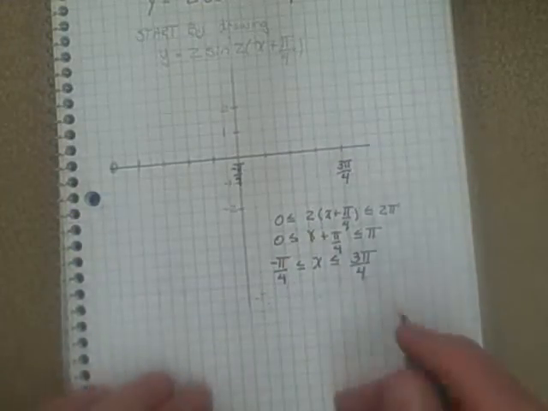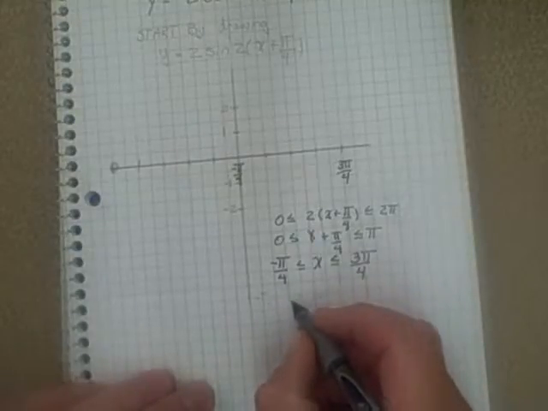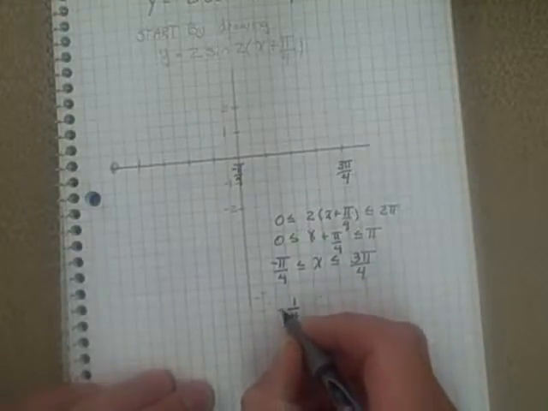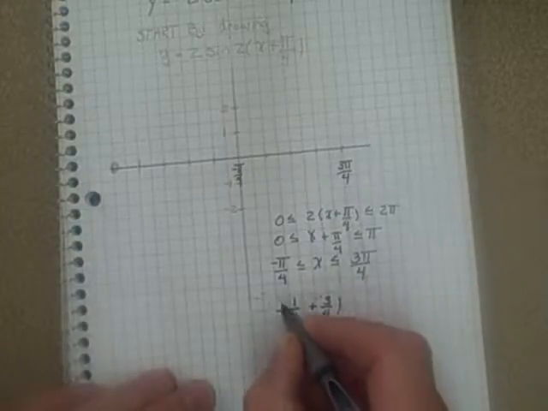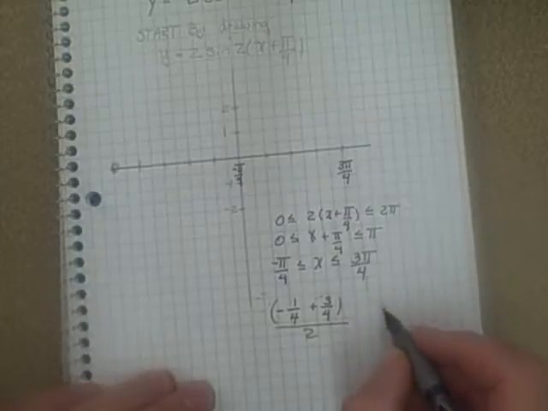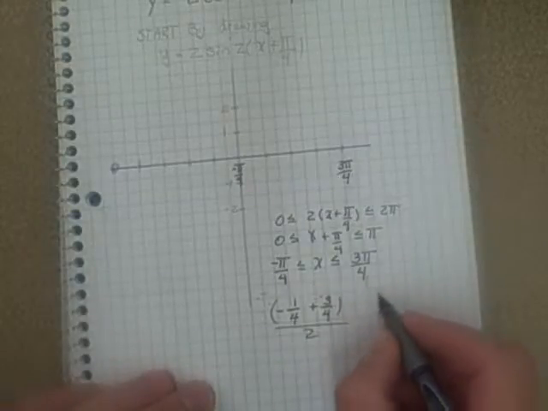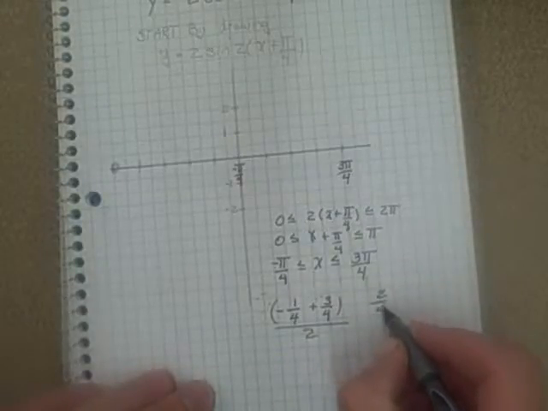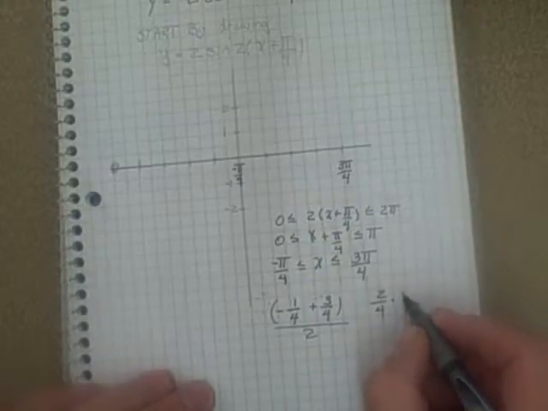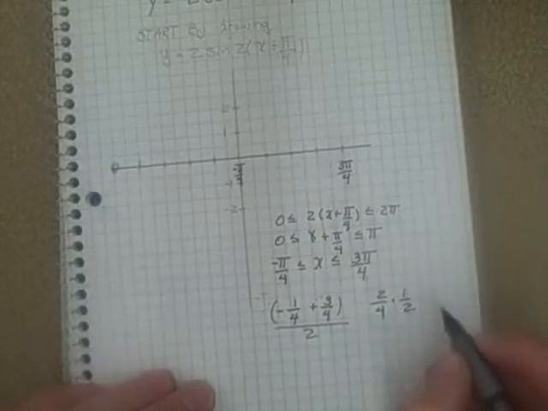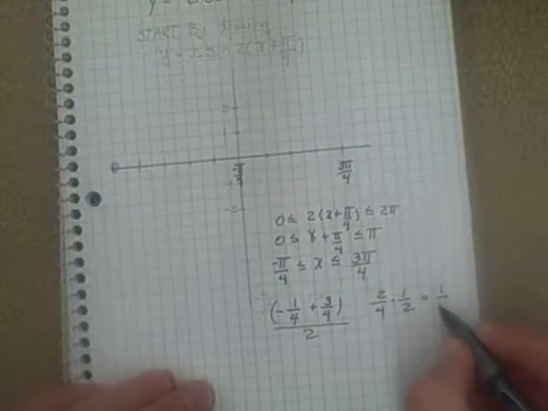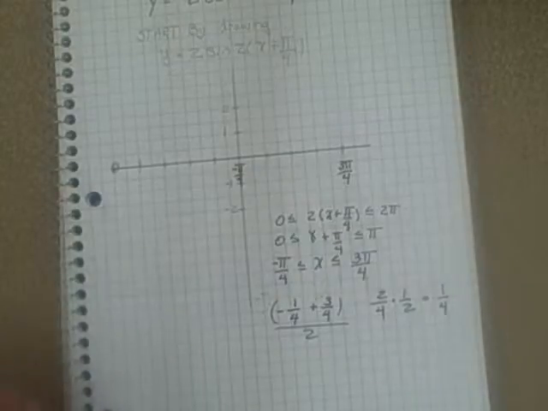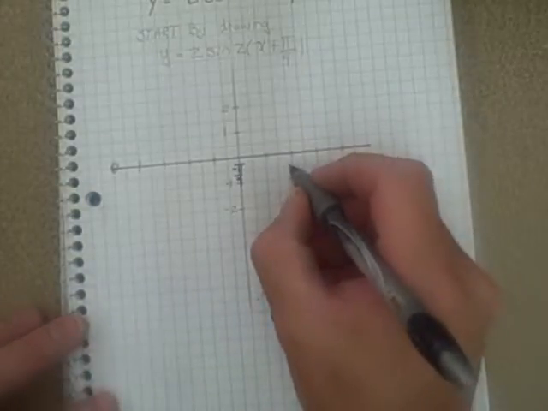So we want to get the middle point, halfway in between. So how we do that is we could do the negative 1/4 plus the 3/4 divided by 2. So this would be 2/4 divided by 2, or multiplied by 1/2. So that would be 2 over 8, or 1/4 if you like. So that middle point is 1/4 pi, or pi over 4 if you like.